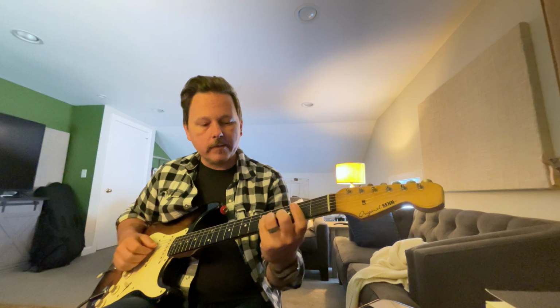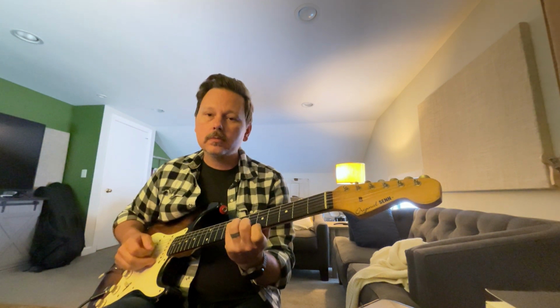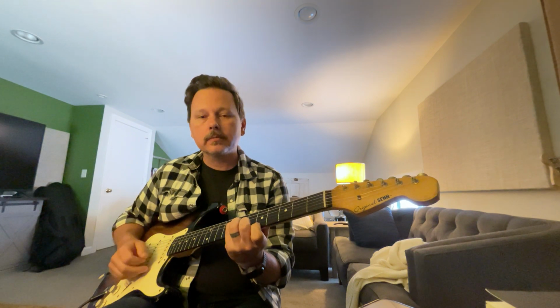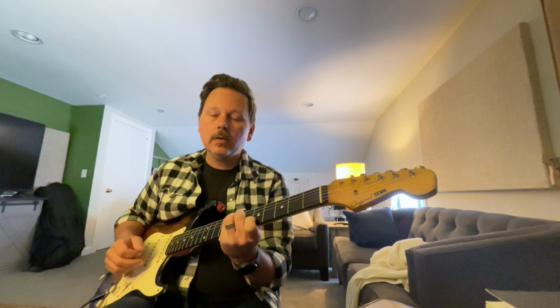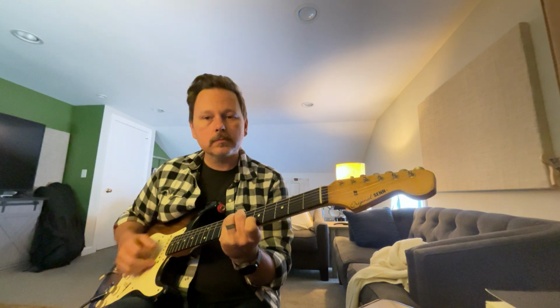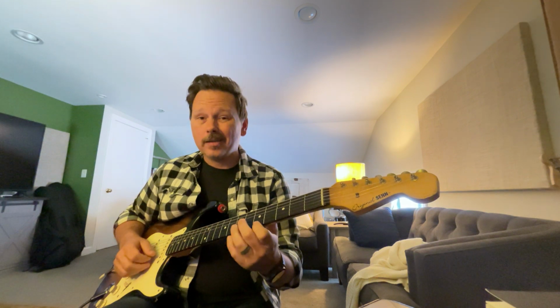The D is the 5 of G major 7. It's also the 3rd of B flat major 7, and it's the 6th of F major 7. That sounds cool. And then A.